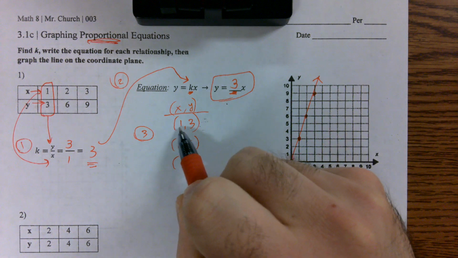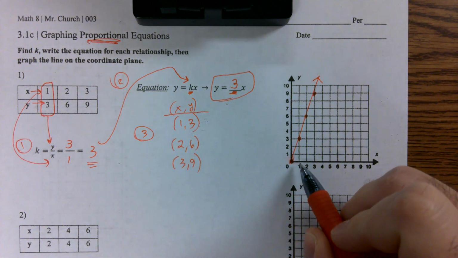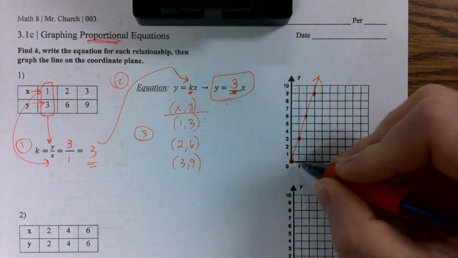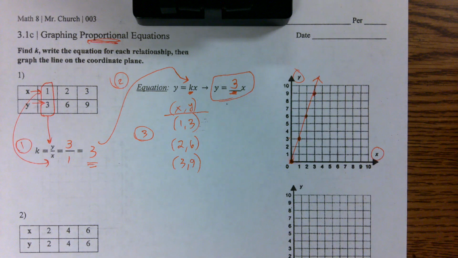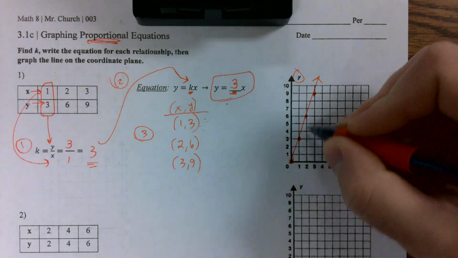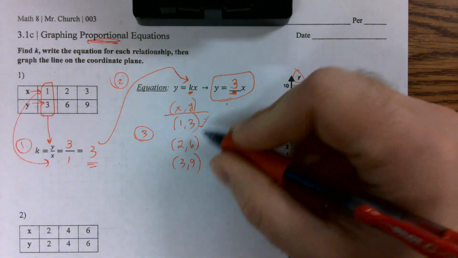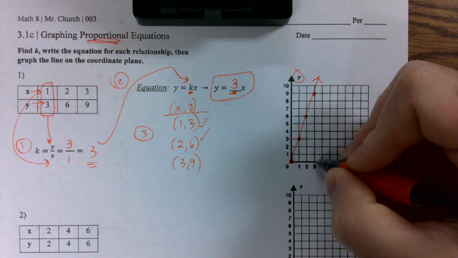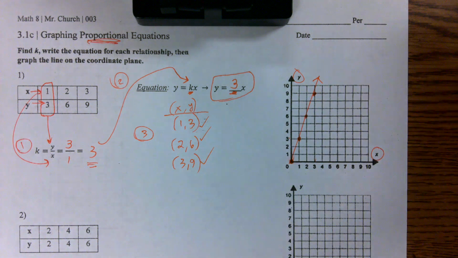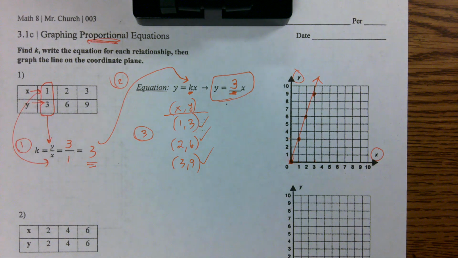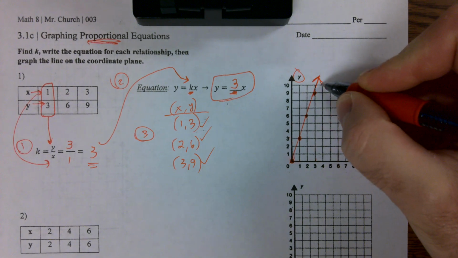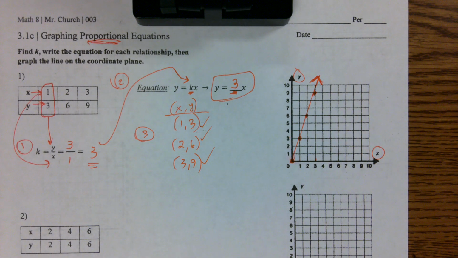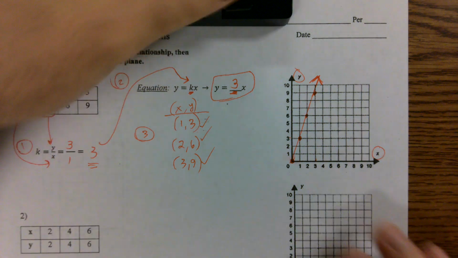So then we take our next point, 1 comma 3. We go over to 1 on the x-axis. We go up to 3 on the y-axis, make a dot. We go to the right 2 and up 6 for my second point. And then we go to the right 3 and up 9 for my third point. Get our ruler, draw that line. And again, we want our line to go all the way through all those points and have an arrow on the end. Okay, that's how we're going to draw our line.